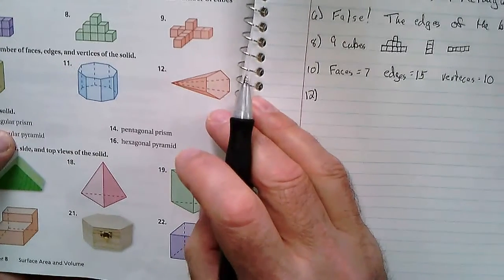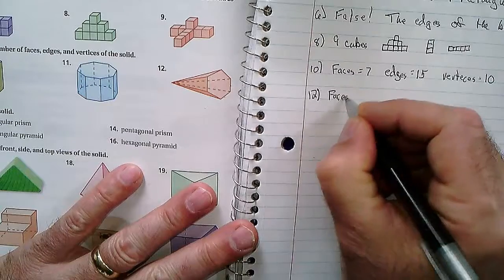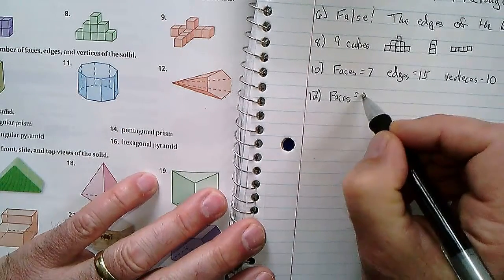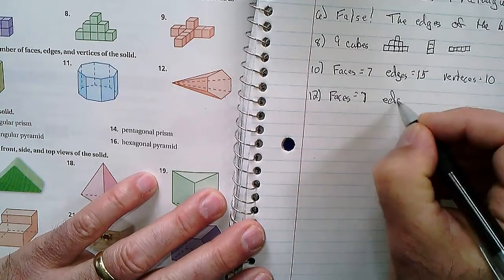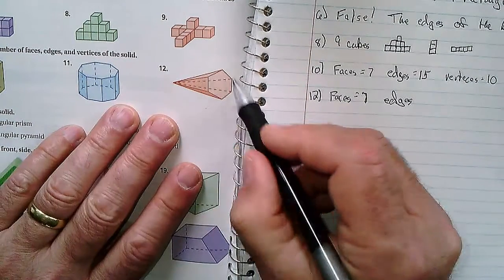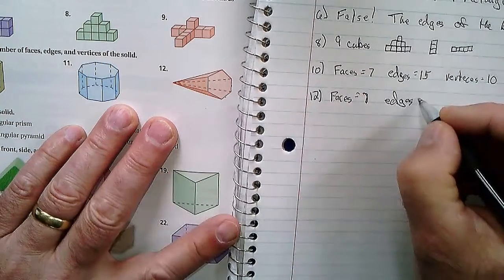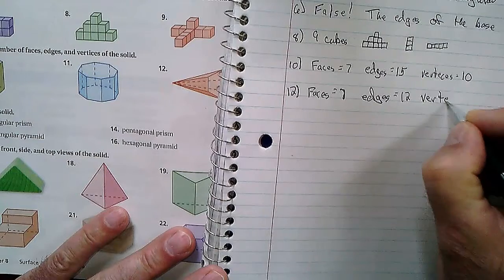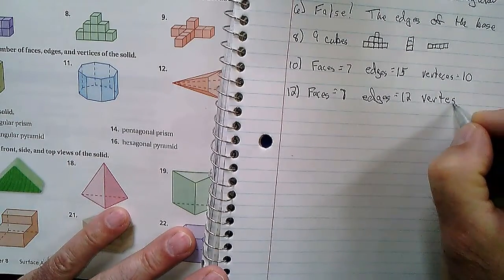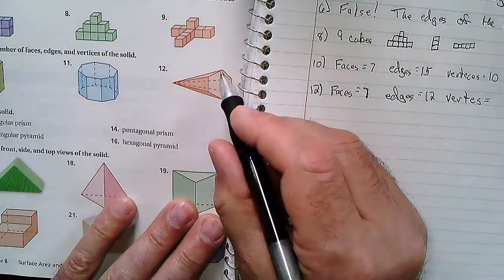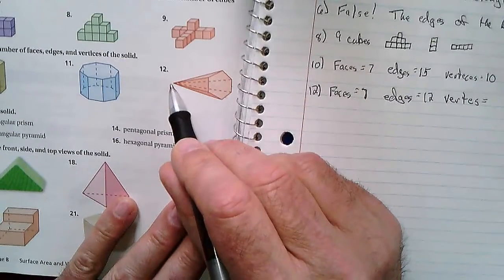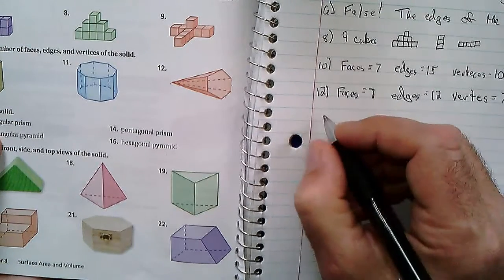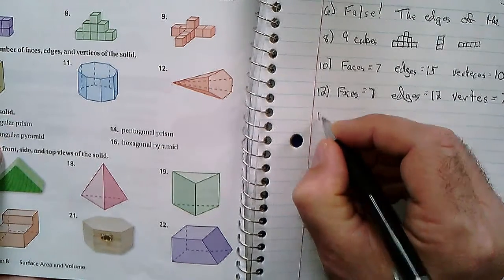But that's not what it was asking. It's asking how many faces does it have? So faces, 1, 2, 3, 4, 5, 6 up there, plus the base makes 7. Edges: 1, 2, 3, 4, 5, 6, plus 1, 2, 3, 4, 5, 6 equals 12. And then the vertices equals 1, 2, 3, 4, 5, 6. But then don't forget that one at the top, 7. Those are kind of fun. A lot of counting, huh? And this one, I forget what I had you do. Number 14.